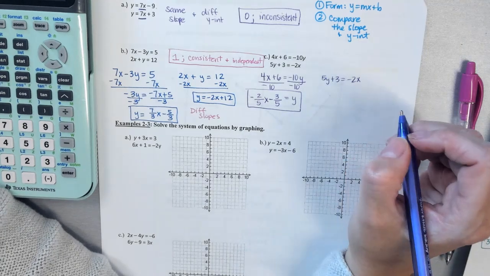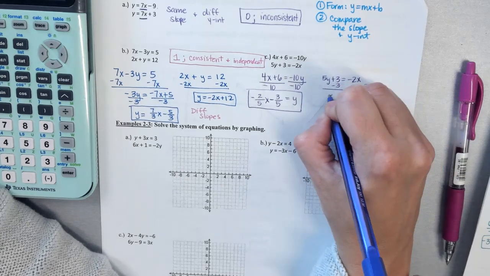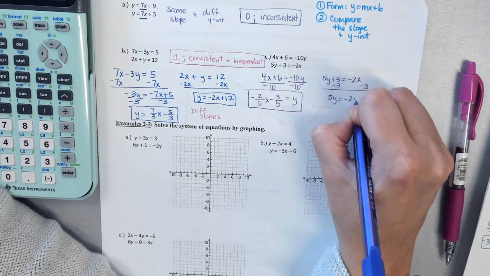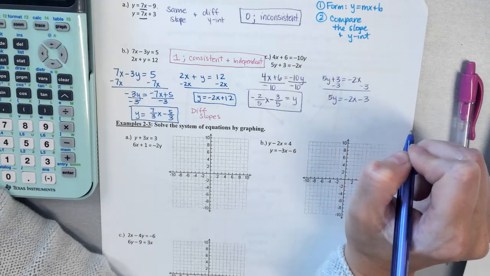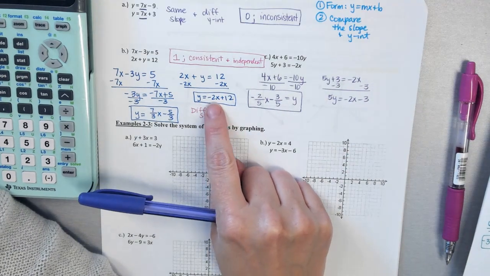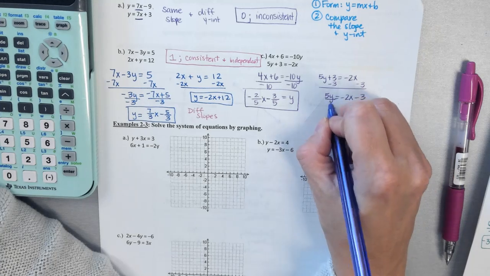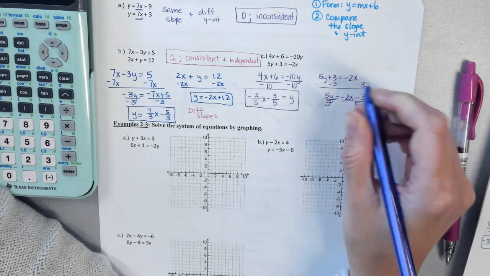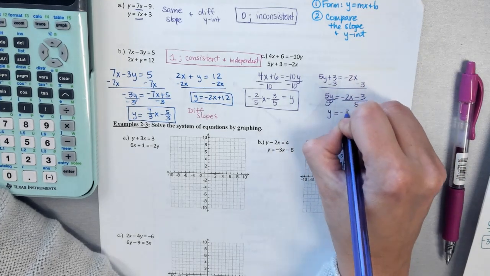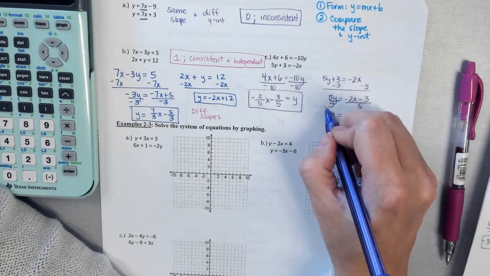Would I be able to, for example, normally I would write y equals 12 minus 2x. Would that be okay? You really should write it with the mx first. Okay. And then we're going to divide by 5, and in this case, you just have to pay attention to your signs. You aren't going to have to reduce.